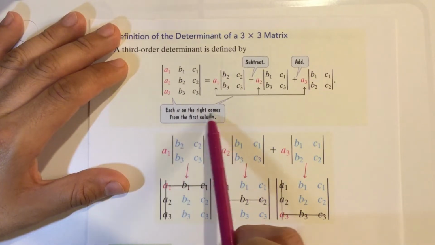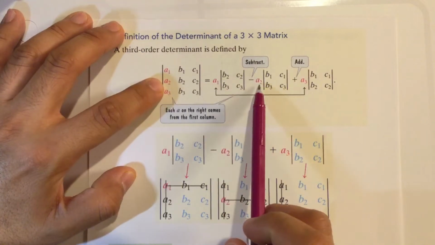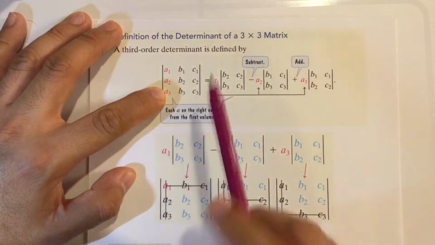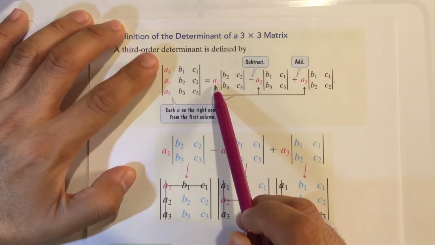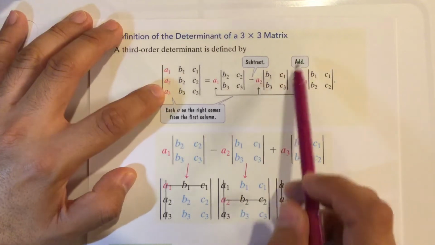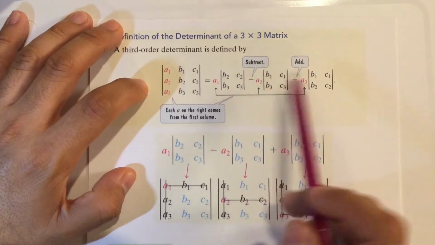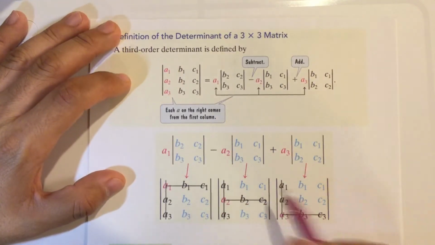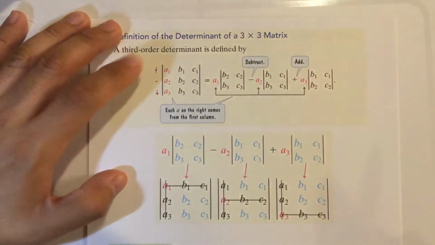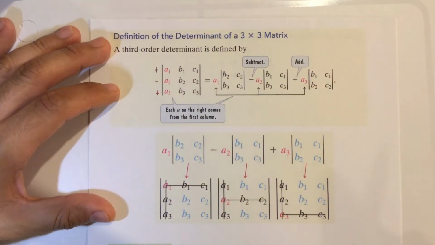Now it says each A on the right comes from the first column. So A1, A2, and A3. What you're going to notice is the first one's positive, regardless of what that saying says here. Second one you subtract. Third one you add. So add, subtract, add. That's going to work all the time. This will be positive minus positive. The signs for A1, A2, A3 do affect it, and I'll show you how in a sec.